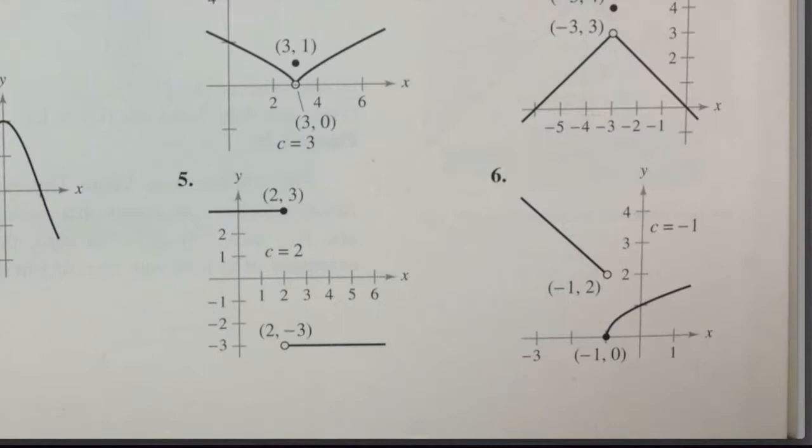Let's look at 5. Limit from the right, -3. Limit from the left, 3. The limit does not exist. So what can I say about my continuity? It's discontinuous because the limit does not exist. Now, there are multiple reasons why that limit does not exist. Obviously, the limit doesn't equal the function value. But I only need one thing to be said to make it not continuous. So do not go overboard on trying to explain why it's not continuous. Just give me one reason why it's not continuous and move on.